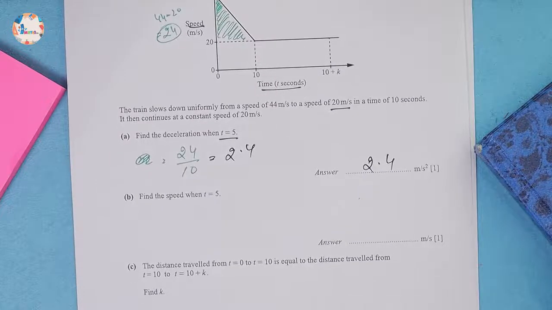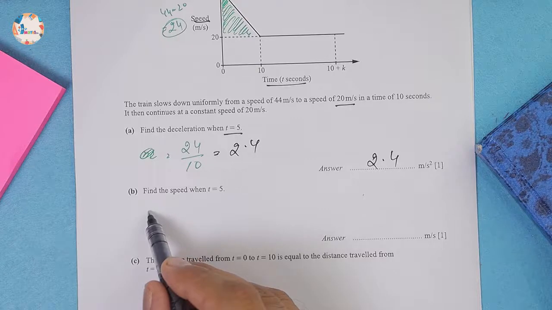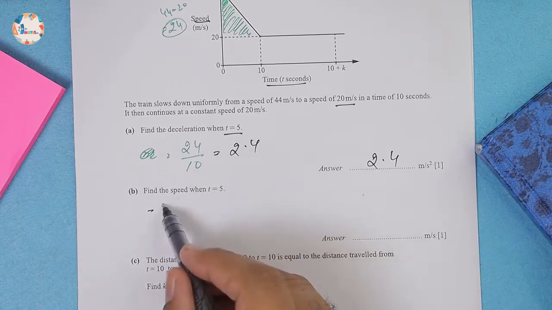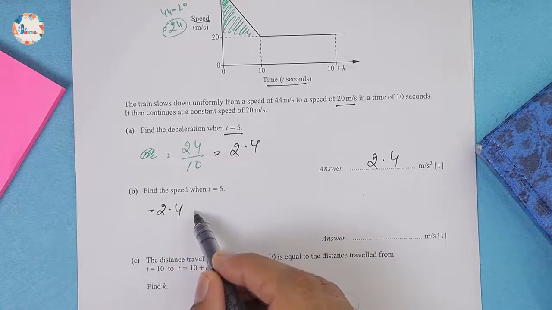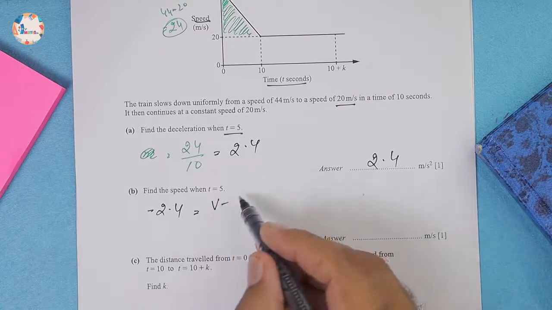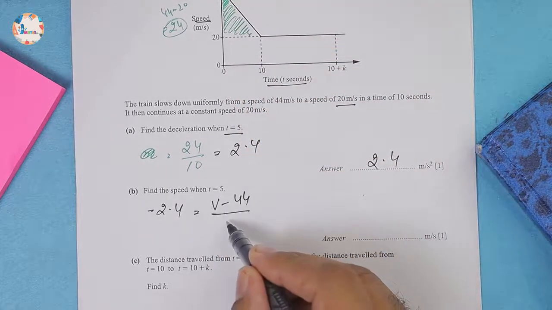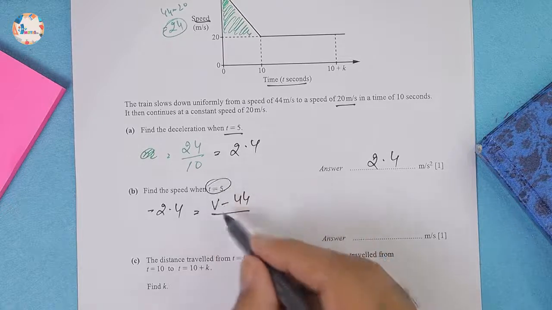Then find the speed when t is equal to 5. We can use the formula: deceleration, minus 2.4, is equal to the change in speed. Change in speed is v minus u, starting from 44, divided by the time, which is 5 seconds.